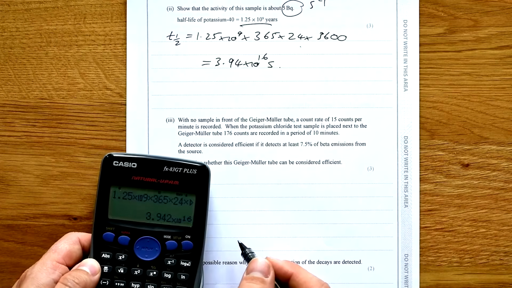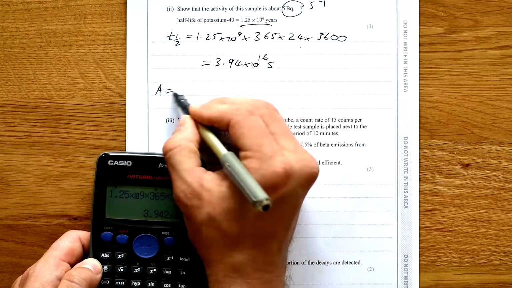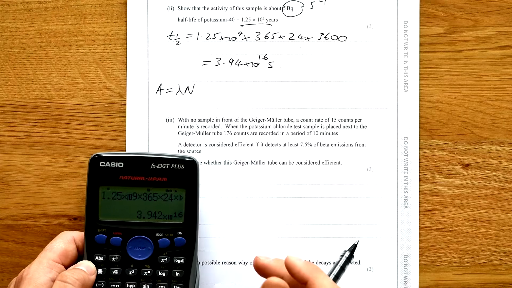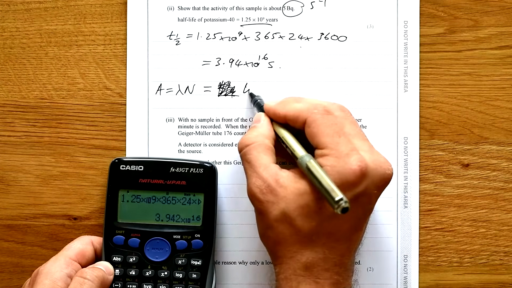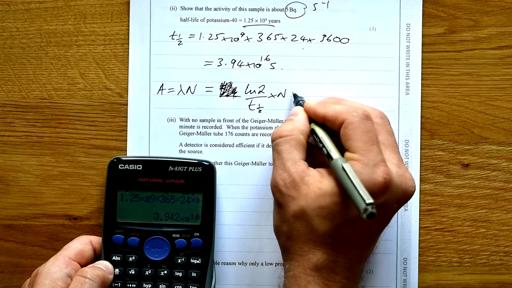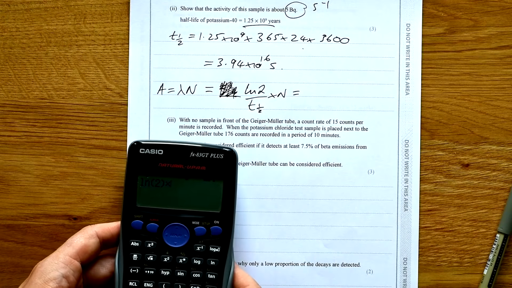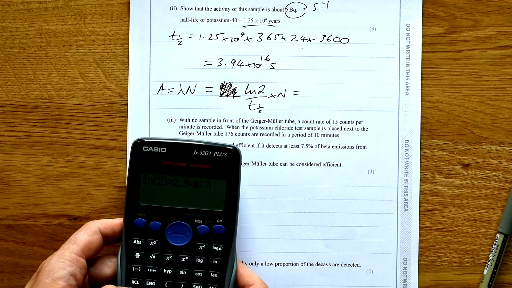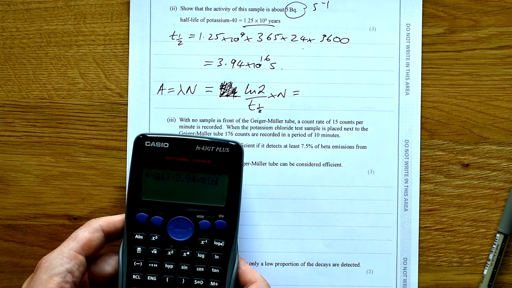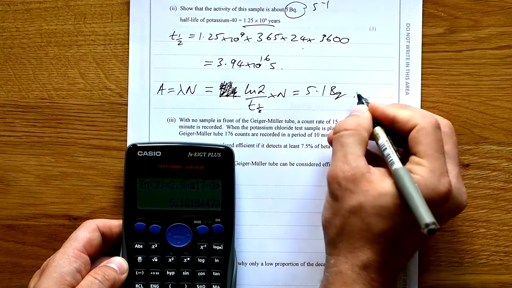But we're not looking for the half-life, we're looking for the activity. We know that activity equals lambda N, where lambda is the decay constant. We know that it's linked to the half-life by log 2. Decay constant is log 2 over the half-life. Again, that's times by N. So let's put this all in. Log 2 times the number of nuclei that we had from earlier, 2.9 times 10 to the 17. Divide that by the half-life, 3.94 times 10 to the 16. Lo and behold, that gives us 5.1 becquerel.